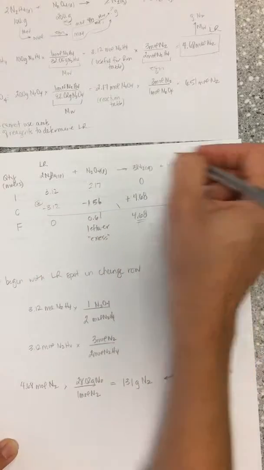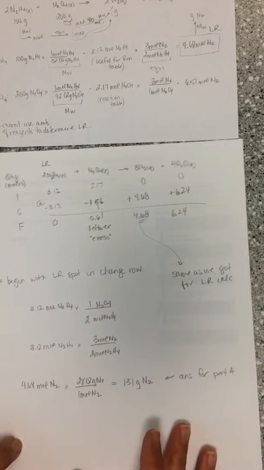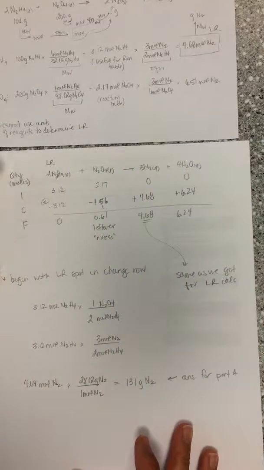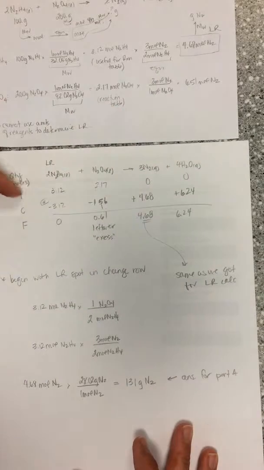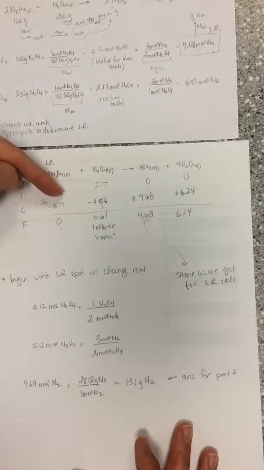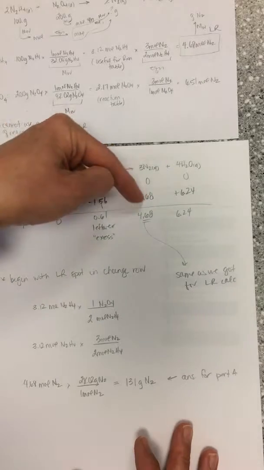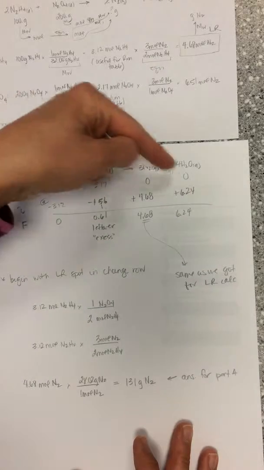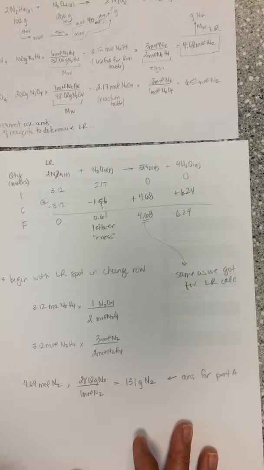Part B had us draw a reaction table. So this is what a reaction table looks like, also called an ICF table. The initial column is the moles of initial quantities we had. The change column begins with your limiting reactant and gets propagated. The values that are propagated are dependent on our balanced chemical equation.